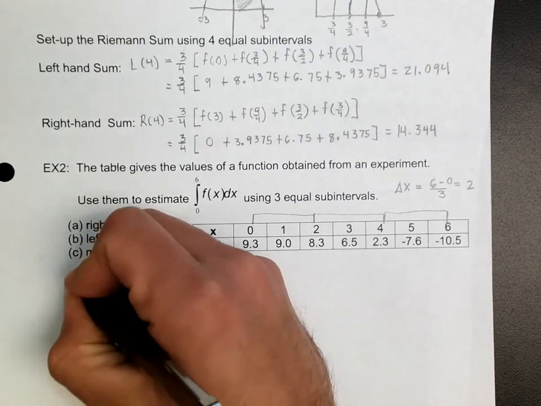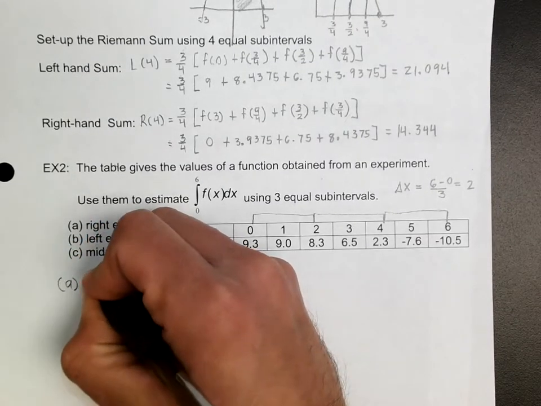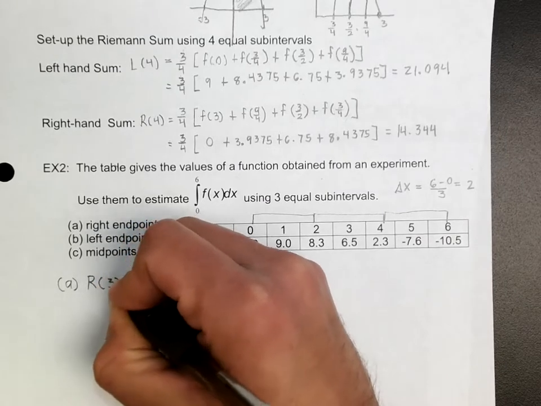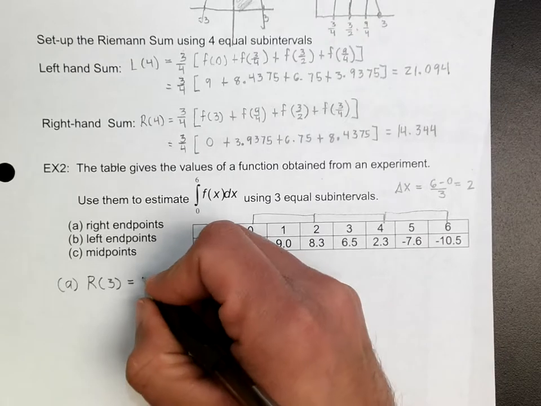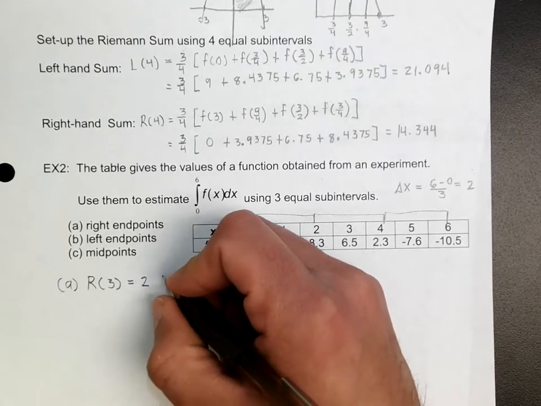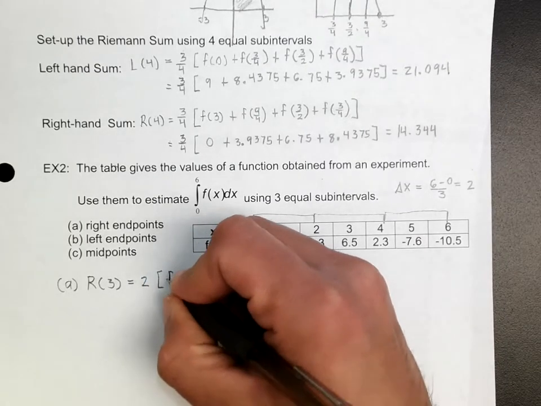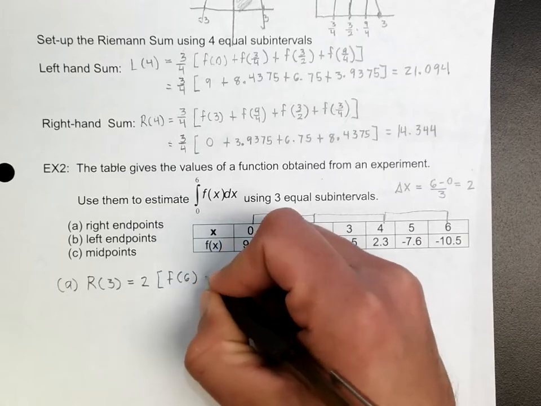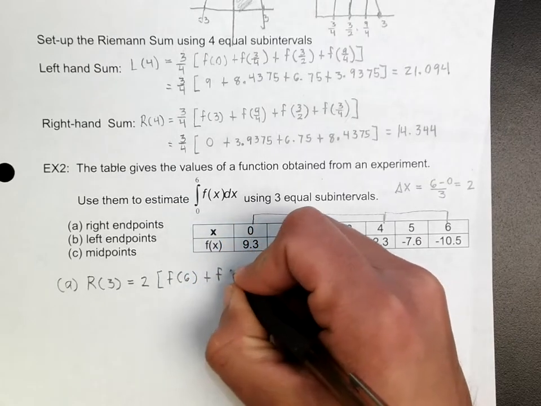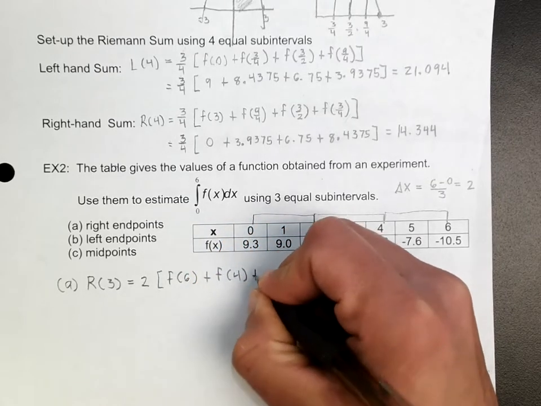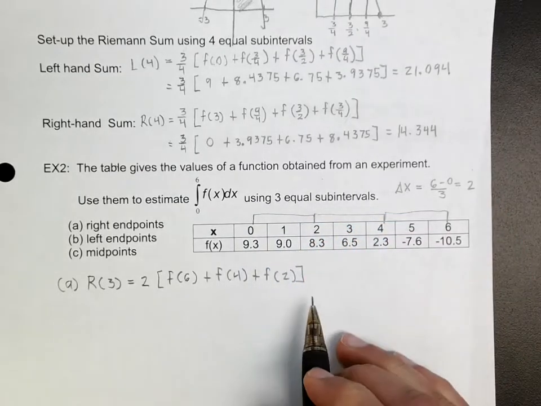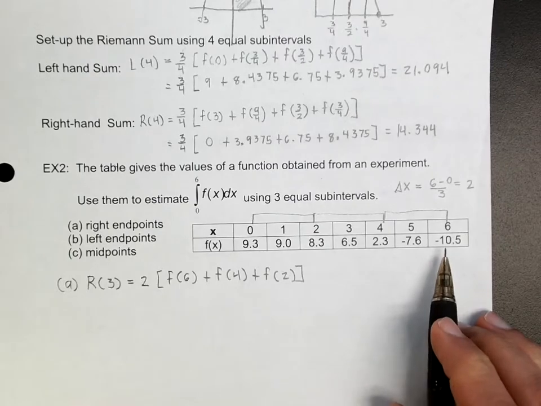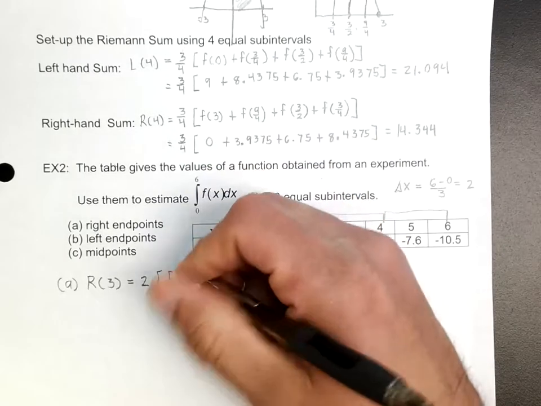We're going to find the right sum, R of 3, again 3 subintervals. Like we said, delta x is 2, the width of the rectangle is 2, and the heights are going to be these. Let me just go the normal way here.